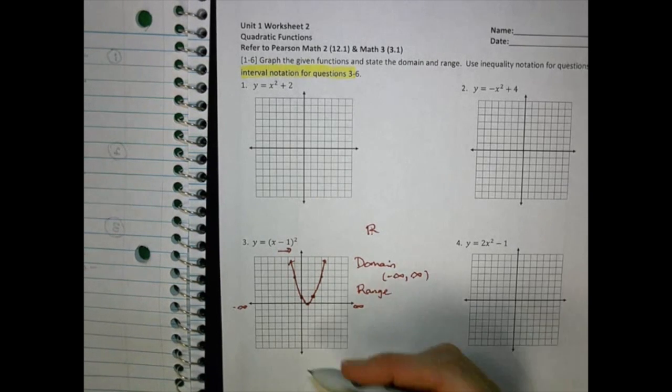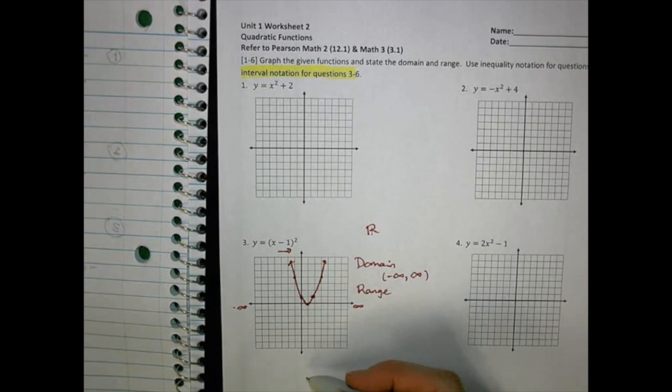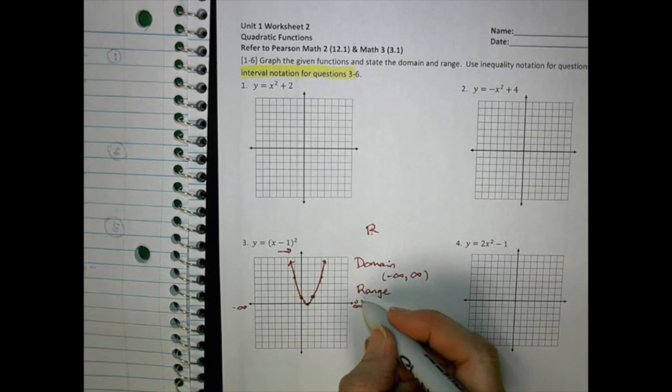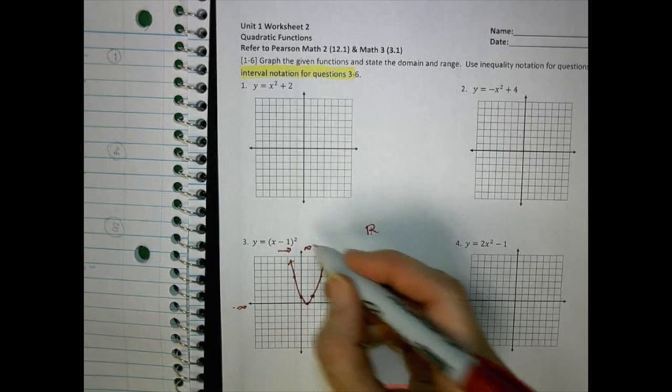For the range, we are not going to use all the y values. The lowest y value we're going to use is 0 in this case, and the highest y value we're going to use is positive infinity.